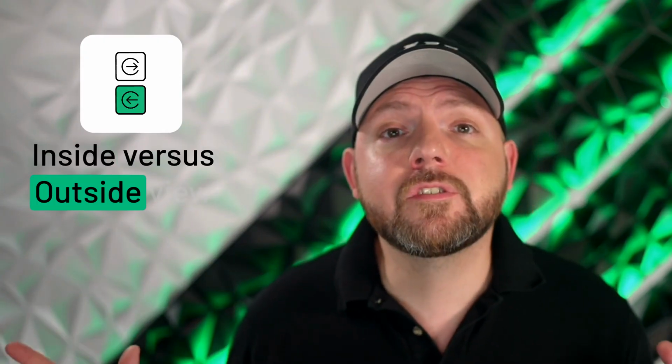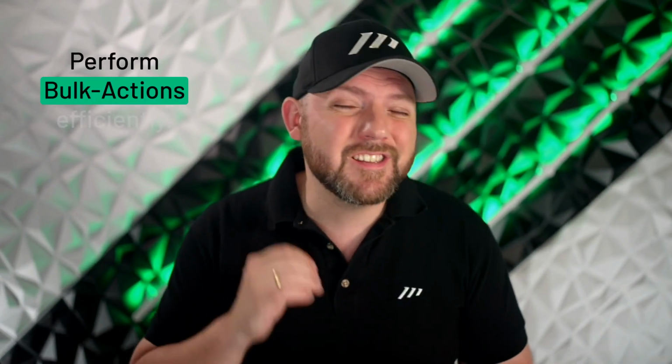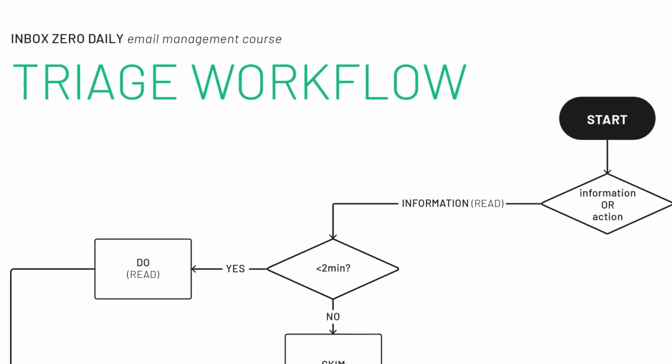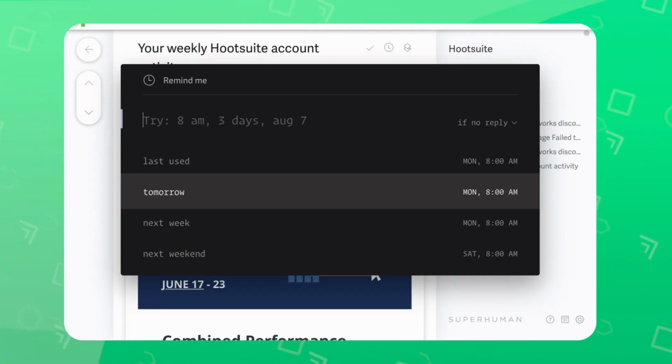And now concept number 3, inside versus outside view. Let's talk about mastering your emails from 2 perspectives. With the outside view, you get a broad overview of your inbox, allowing you to perform bulk actions efficiently. This is where our triage workflow from the email management course comes into play. By archiving or snoozing your emails until your next email management block, you'll swiftly cut through your inbox. This process lets you refine your inbox to what truly requires your attention.